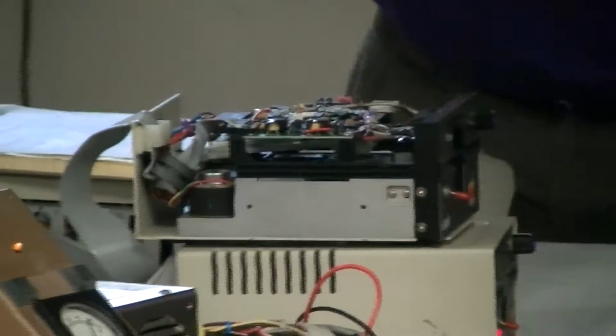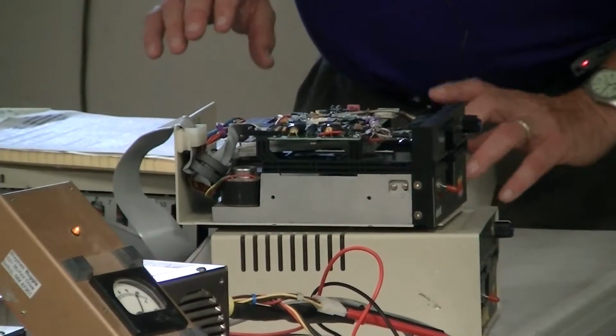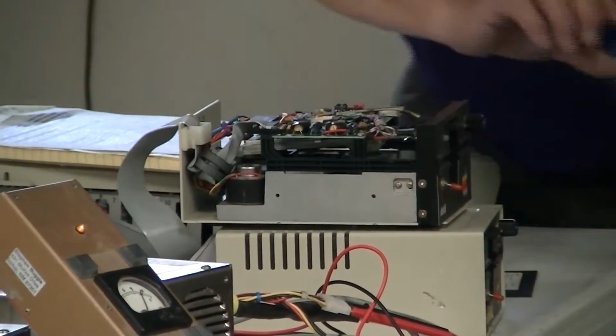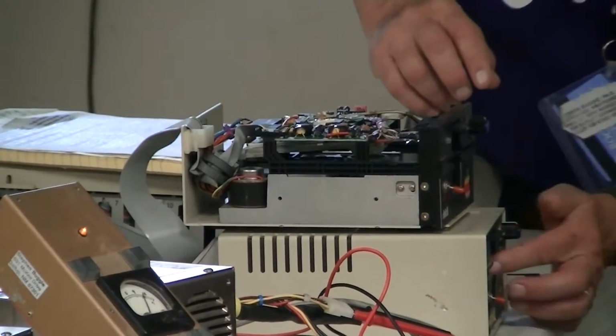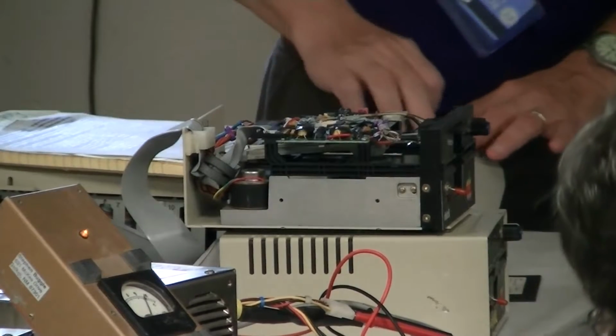Let's see. Oh wait, is this the one? Wait. Let me have it do it on the drive that's got this feature. So it does amber for write and green for read.